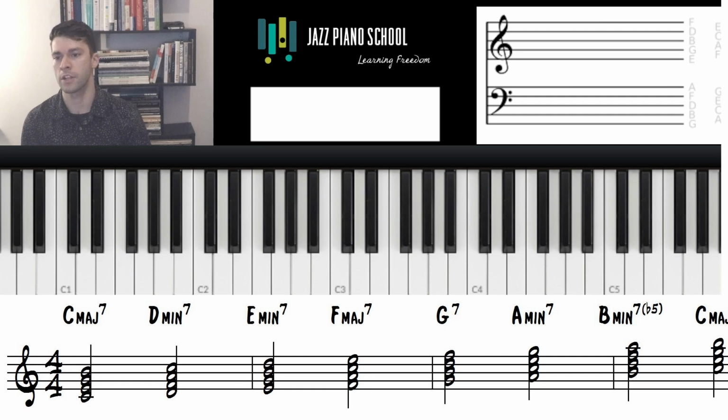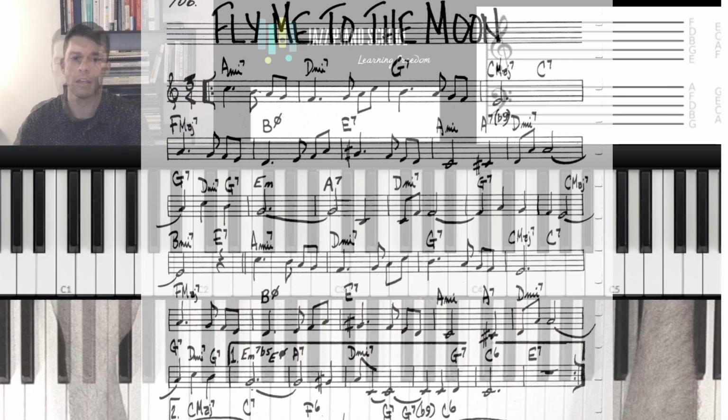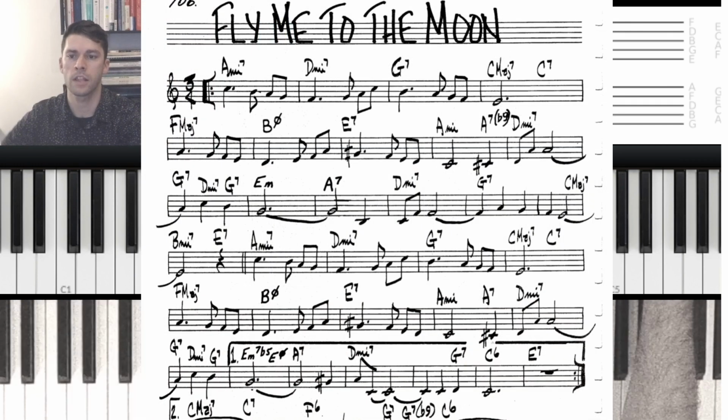Now, we haven't even covered any other keys. If we did keys like A or E flat, those would give us a lot of different colors, a lot of different 7th chords moving around on the keyboard, but we're just sticking with C for now because we're going to look at a tune that uses a lot of chords like this. The tune we're looking at today is Fly Me to the Moon. And we can see a lot of these familiar chords within the key of C.